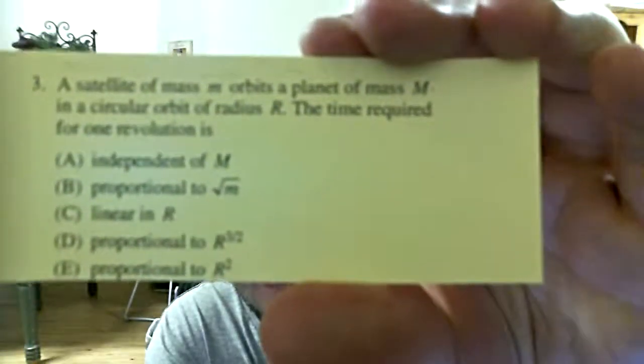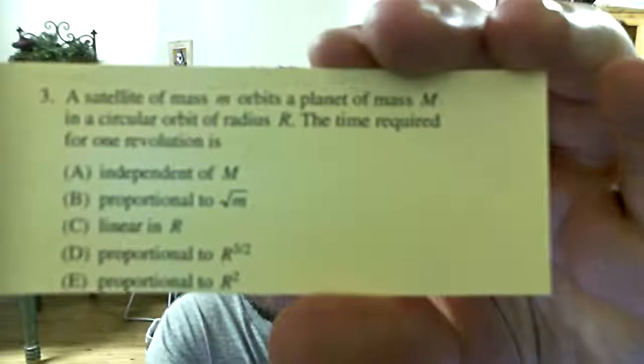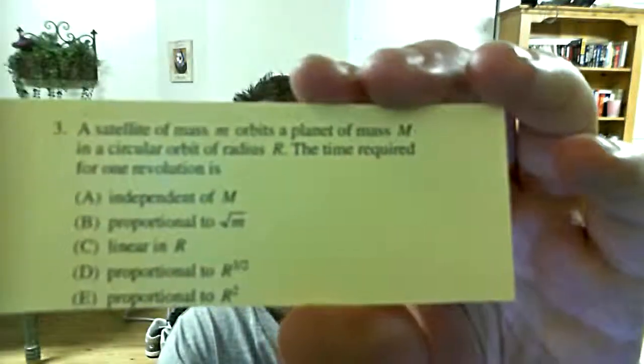So answer A: the time required for one revolution is independent of big M. Intuitively, that just seems very wrong to me because I know that the mass of the planet determines how much gravitational force is present there. And so certainly the way that an object is going to orbit is going to be dependent on the mass of what it's orbiting. So just intuitively, that one gets tossed out pretty quick. Is it proportional to the square root of little m?